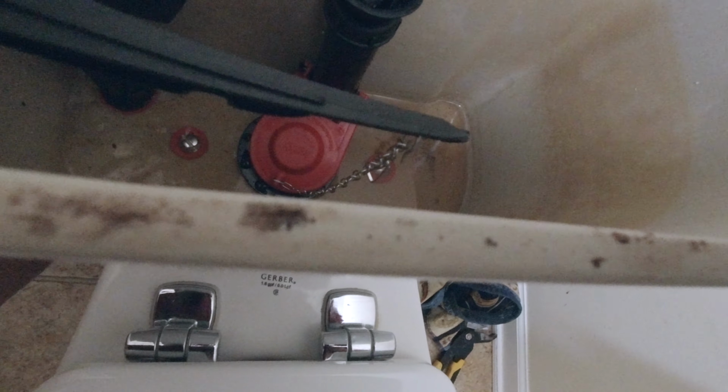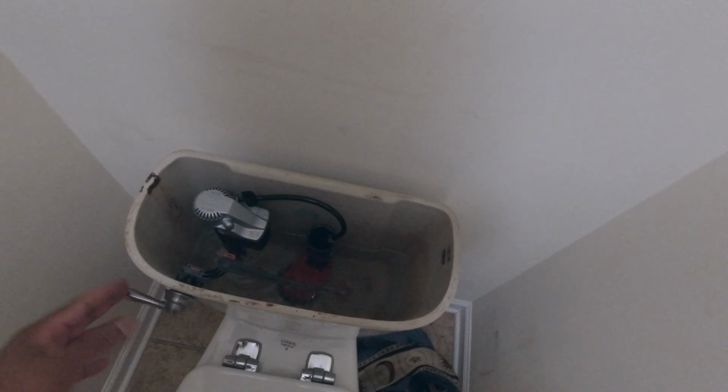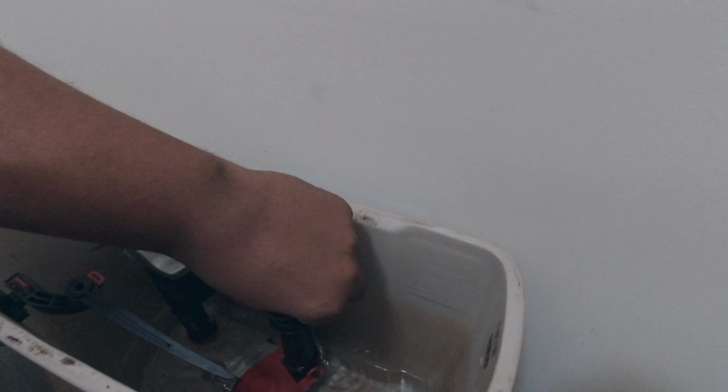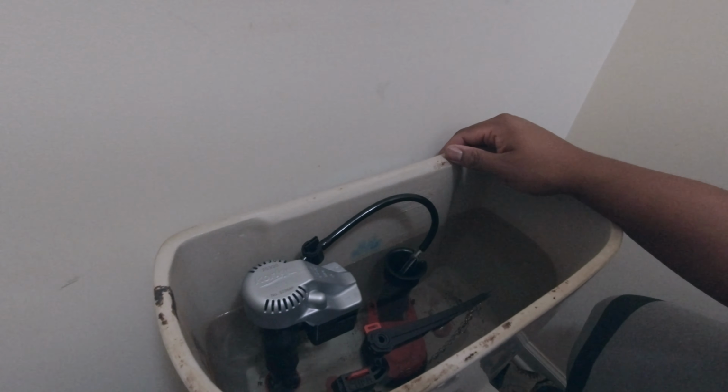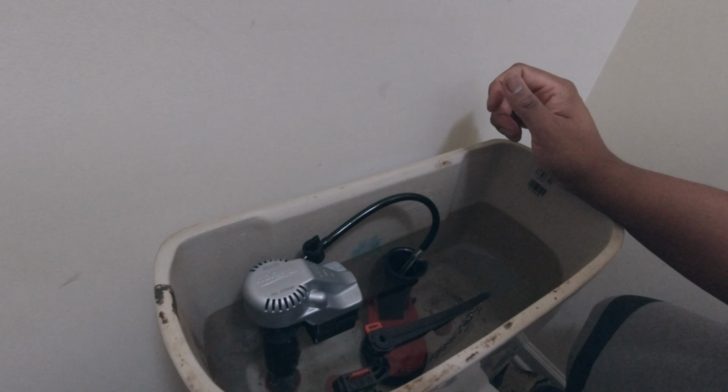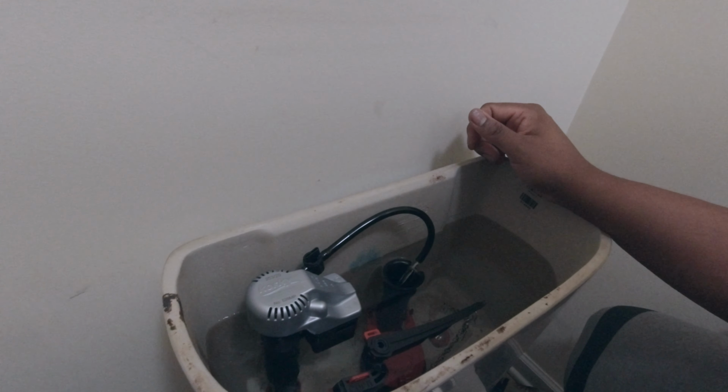So I don't feel anything. Everything seems to be extra tight. So overfill valve is too low.